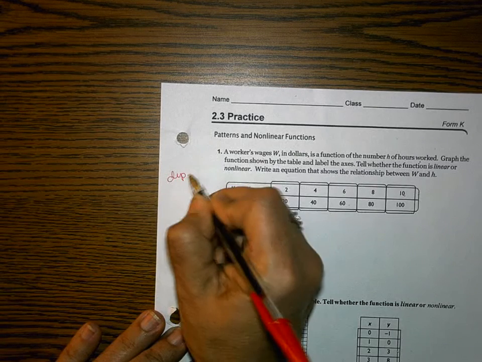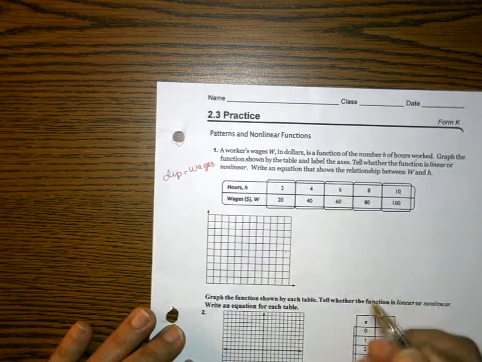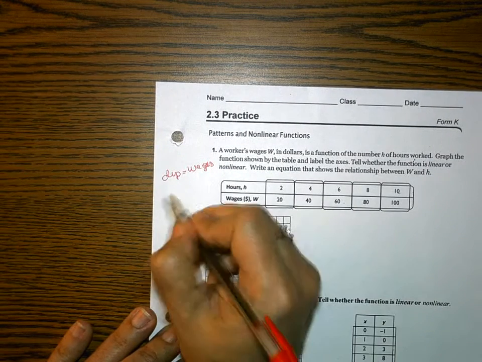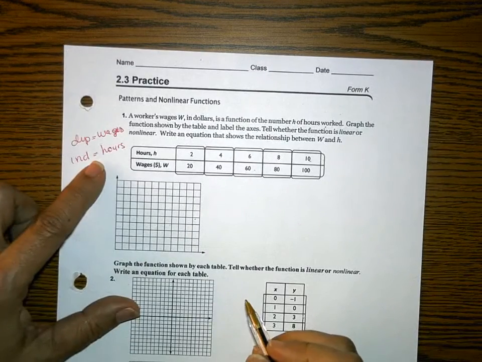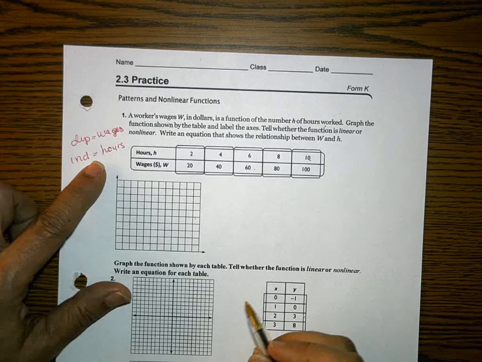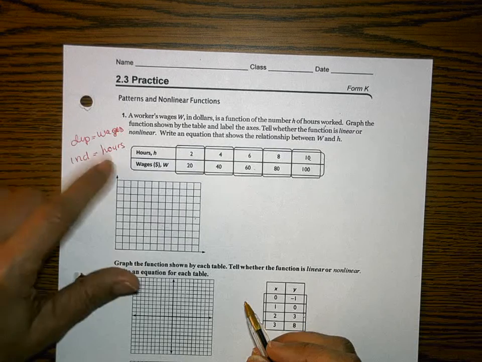So I already can tell you that my dependent variable is my wages. Okay? If I don't come to work, trust me, they ain't going to send me a paycheck. And the independent variable is the hours. Okay? So if I only work 20 hours, 30 hours, 40 hours, my salary, my wages is going to depend on how many hours I work.